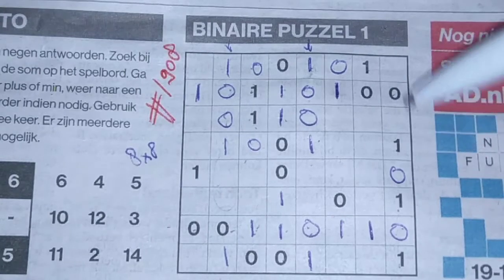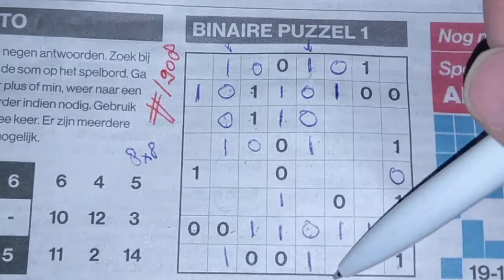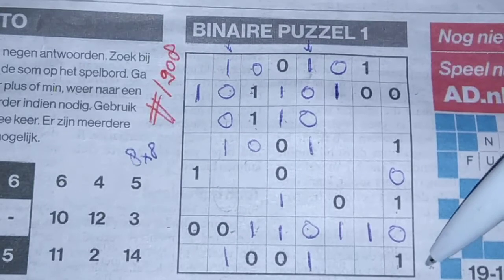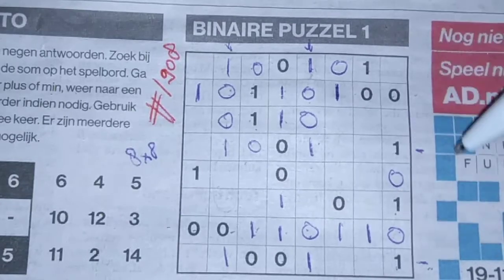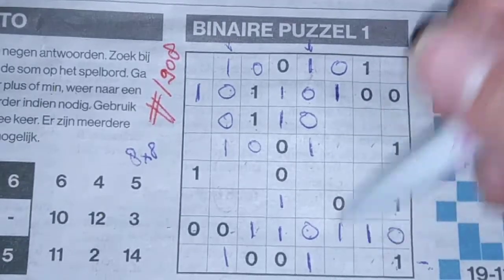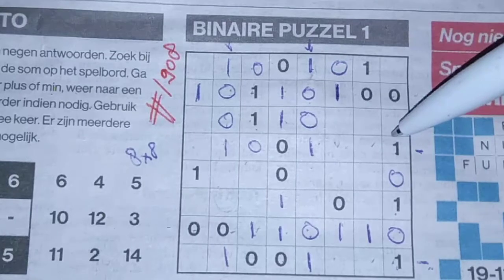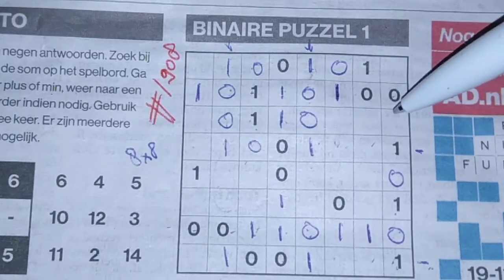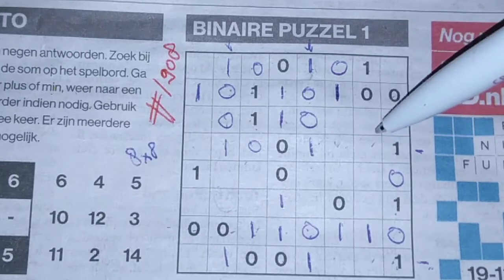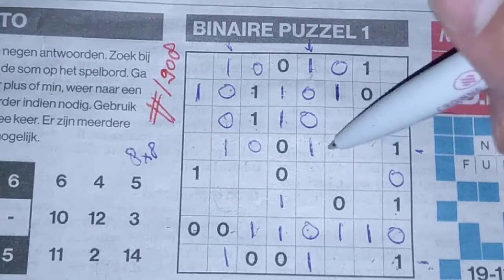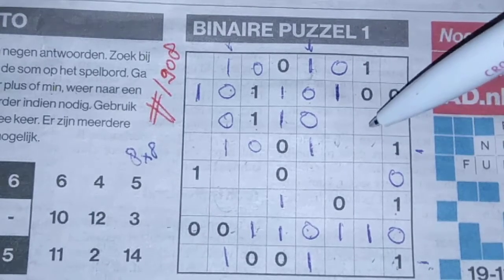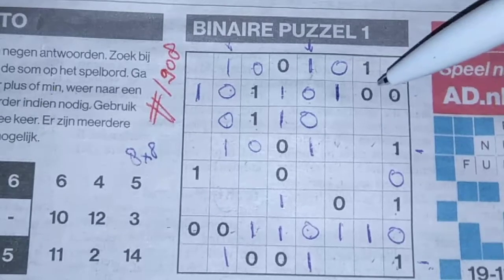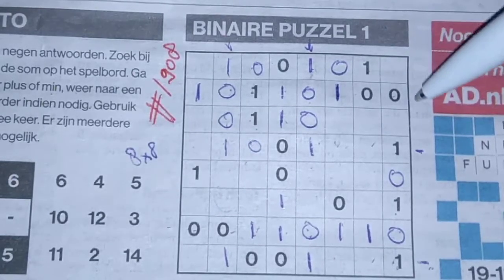Let me think. 101. This is almost the same, except those 3 missing numbers. There must be a 01 here, or double O. Alright. Let me think.